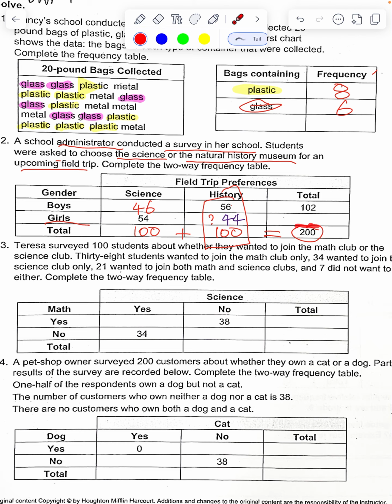Now I can figure out this total number. I have a couple different ways to figure out this number. I can either add these two together to get this total, or I can use the grand total and subtract this number. There are a couple different ways to do it. So if I add these two, 4 add 4 is 8, 5 add 4 is 9, that's 98.